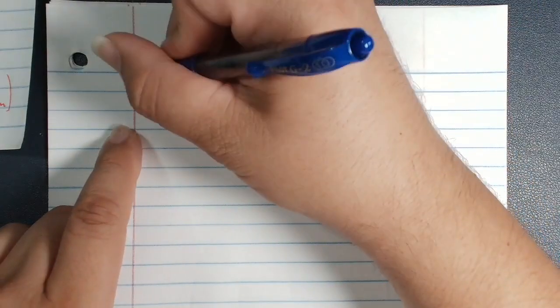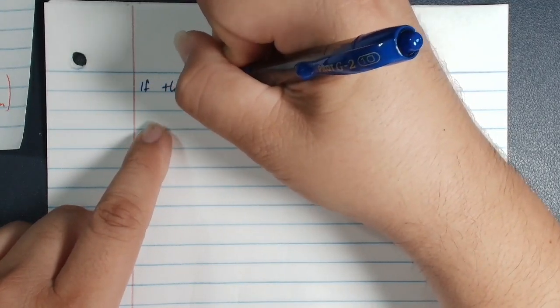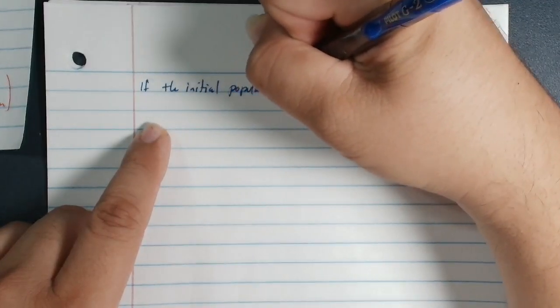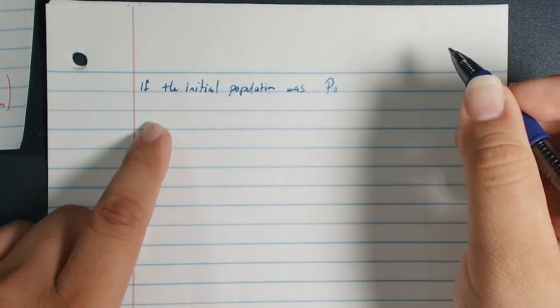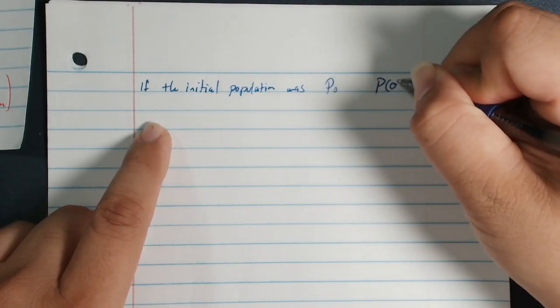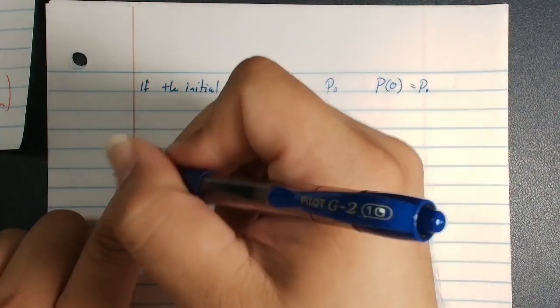Let's say, for example, our population had an initial population size, which we'll call P0. If the initial population was P sub 0, whatever size that might be. And what we mean by that, again, is if you plug in time 0 into P, you're going to get P0.